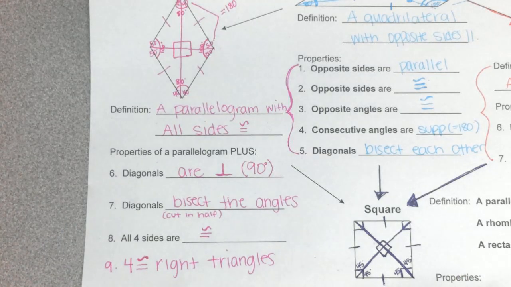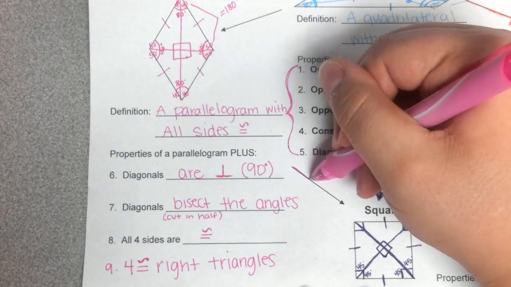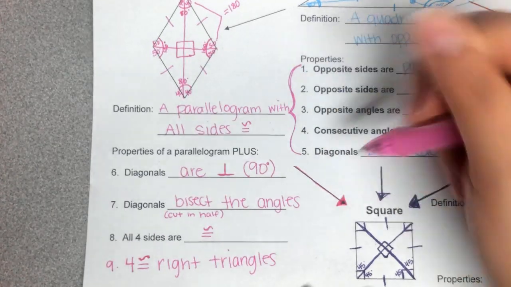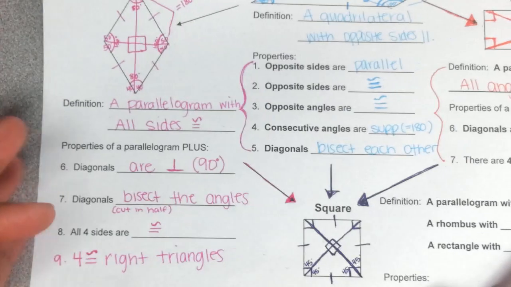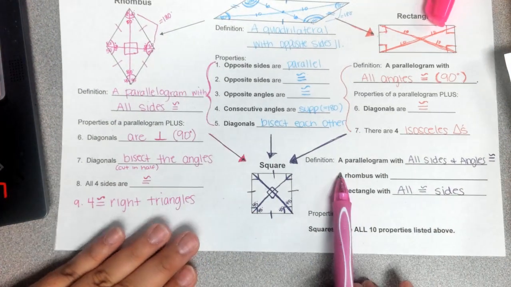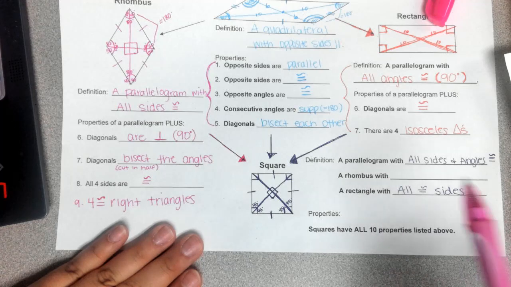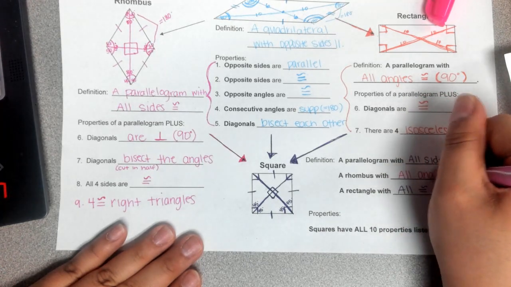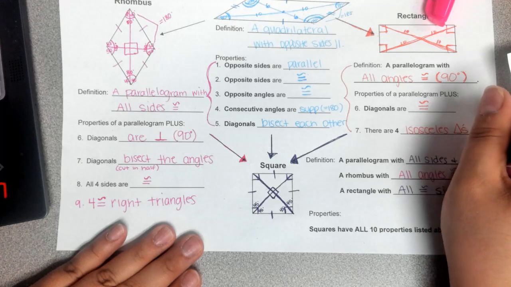Now, also remember that a square is also a rhombus. So all of these properties apply to a square. Therefore, a square is a rhombus with all angles congruent.